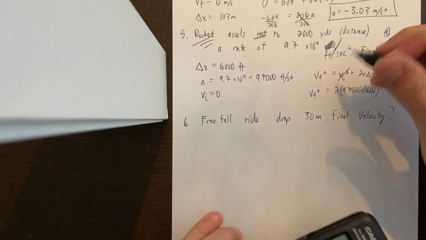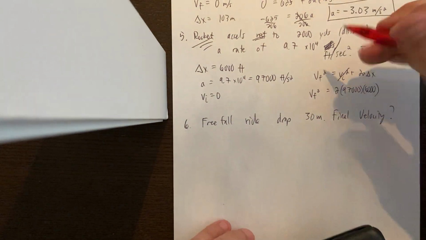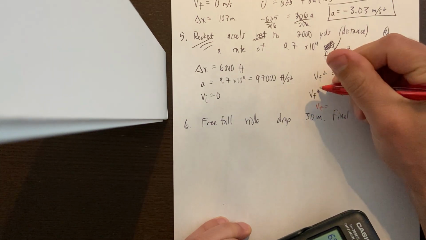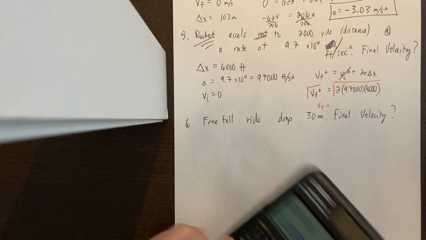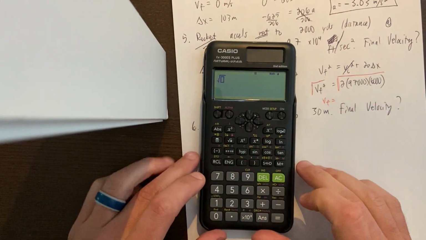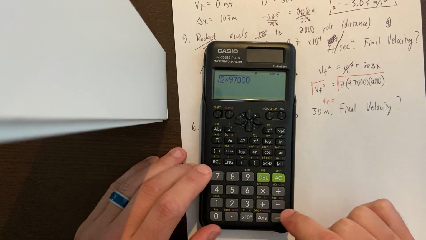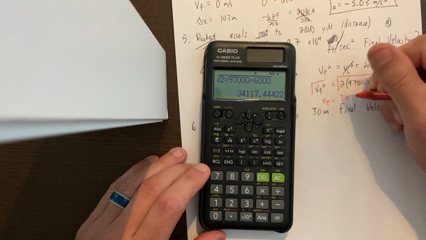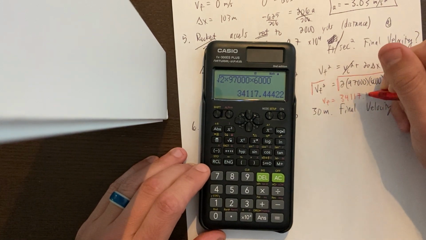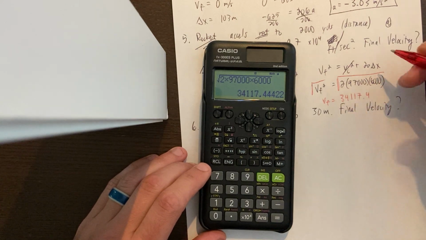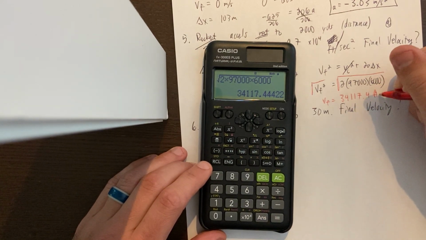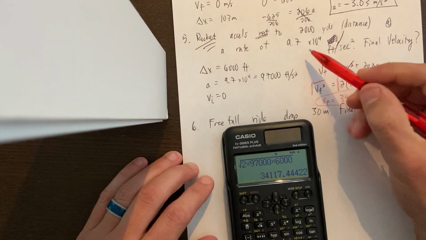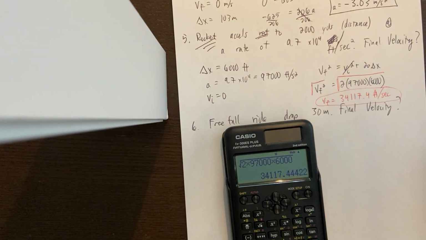Before we go any further, let me make sure you realize this is VF squared. So in order to get what VF is, I'm going to have to take the square root of both sides, right? So we'll just type that in that way to save time. 2 times 97,000 times 6,000. And so we're going to get 34,117.4. That's a lot of sig figs, right? 1, 2, 3, 4, 5, 6. Too many. Feet per second. So this thing is scorching. With an acceleration rate like that, of course it is.